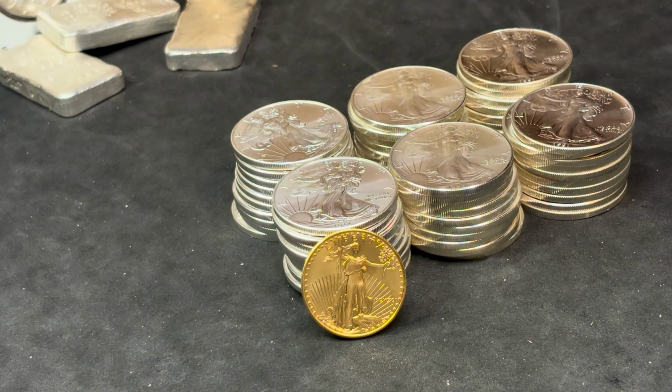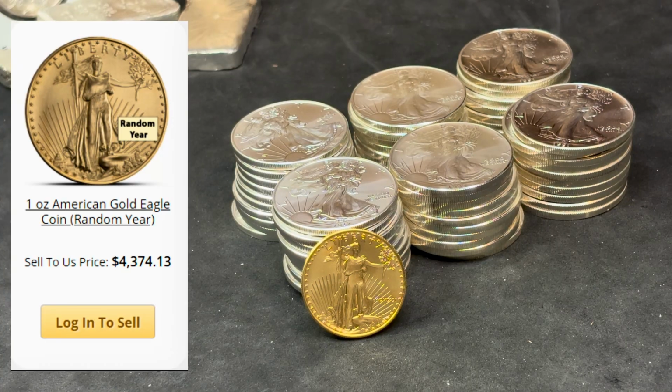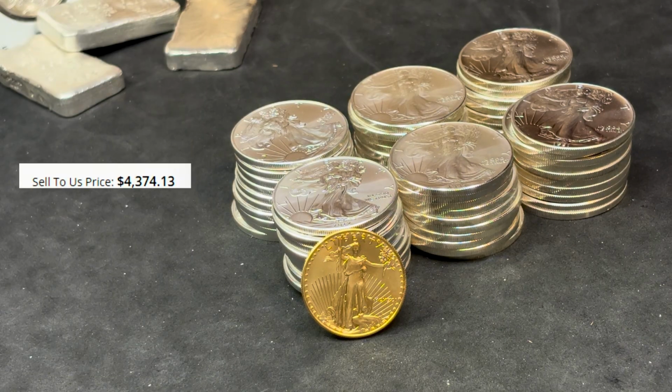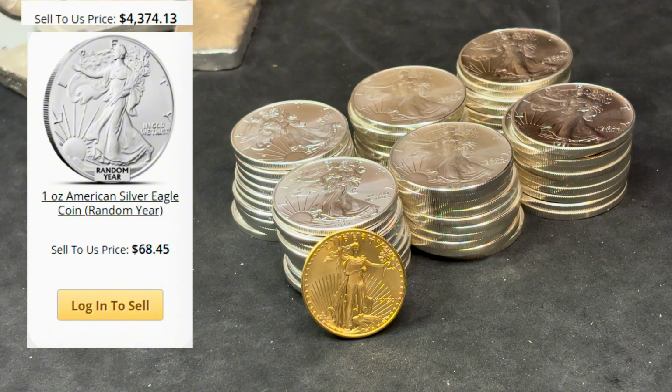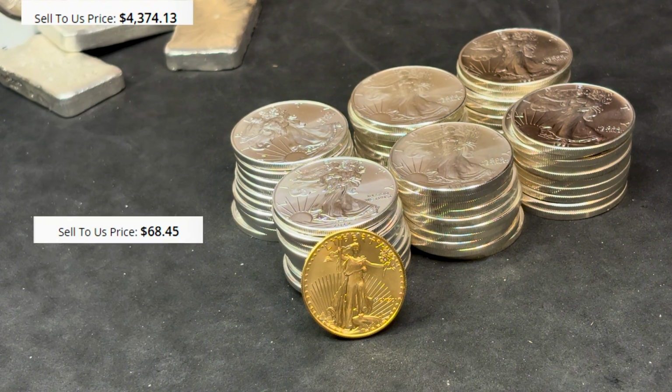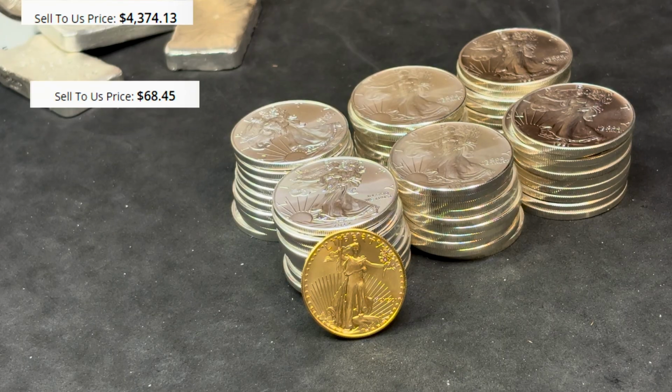But let's dig even deeper, because eventually every stacker answers the question, what happens when it's time to sell? Today, a 1 ounce American Gold Eagle has a buyback price of approximately $4,374.13, and 1 ounce of American Silver Eagle has a buyback price of approximately $68.45.